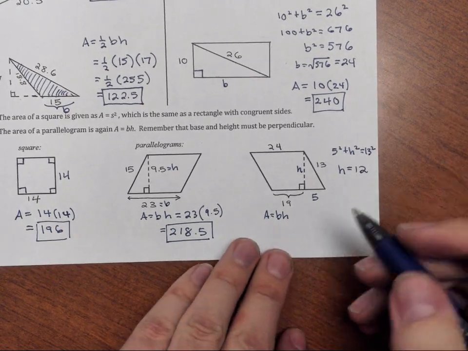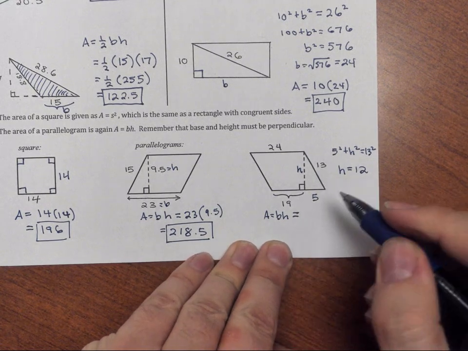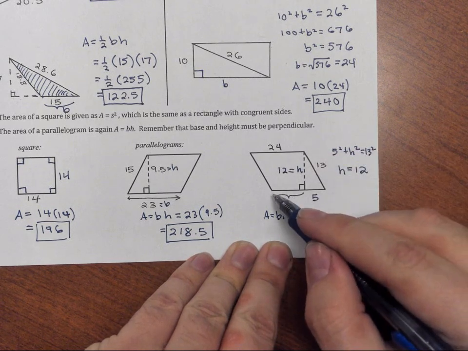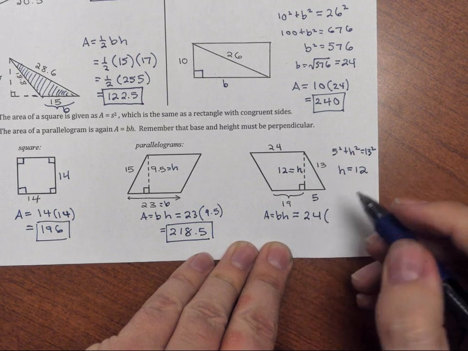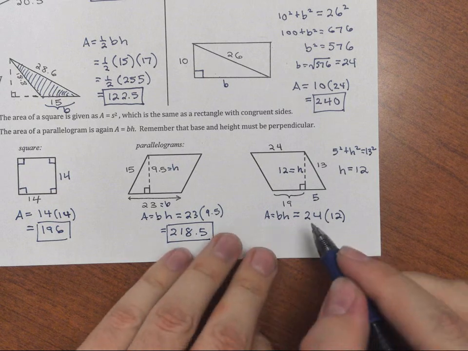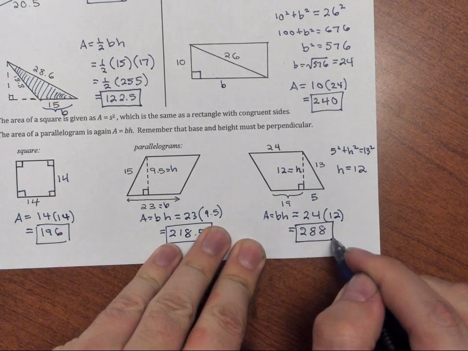I will leave that to you because it's just a simple application of the Pythagorean theorem. So then, if h is 12, then my base is 24 because I used the entire segment, times the height, which is 12, and the product of 24 and 12 is 288.